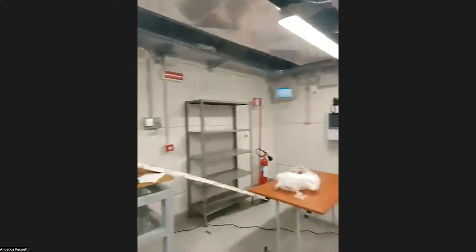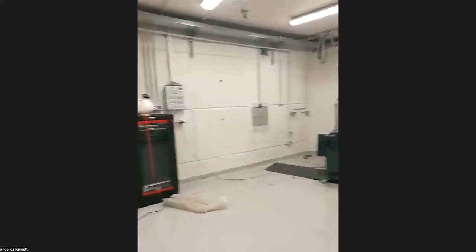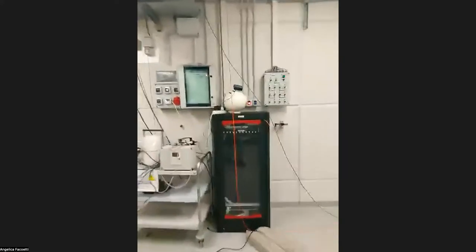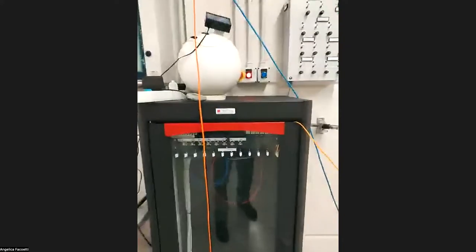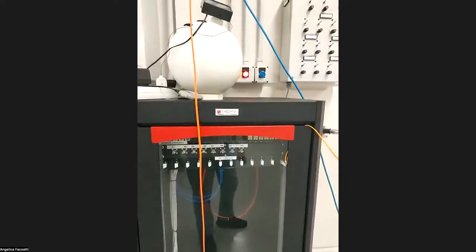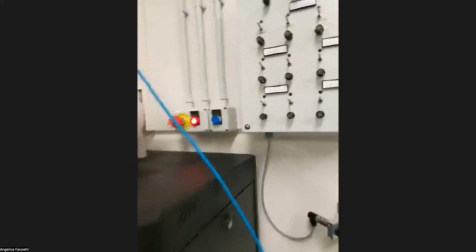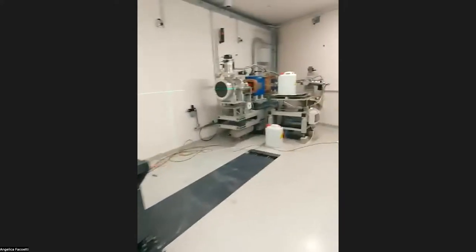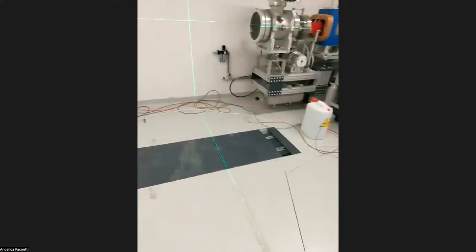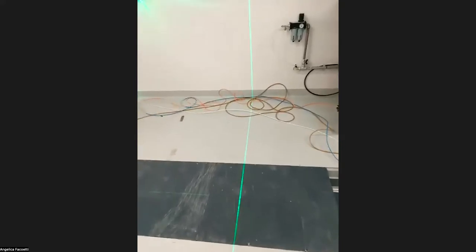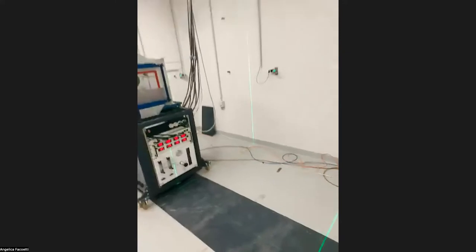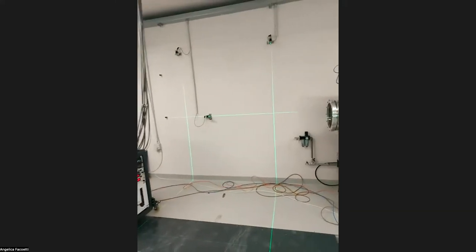So this is our experimental room. Not particularly ordered. This is the patch panel for the connections to the control room. These are the lasers. You can turn on the lasers such that we see the various isocenters. I don't know if you can see properly the green lines on the floor. Yes. These indicate the position of the various isocenters.